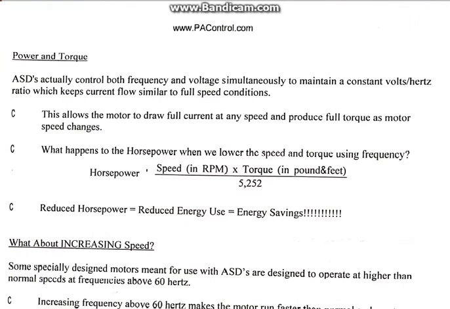If the speed is reduced, that reduces the horsepower of that motor, and the reduced horsepower reduces the energy drawn from the AC source, and there is a saving in energy. So in this fashion, in this type of adjustable speed drive, you can save energy consumption.